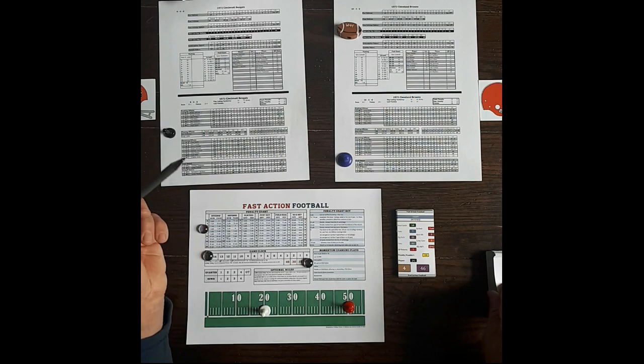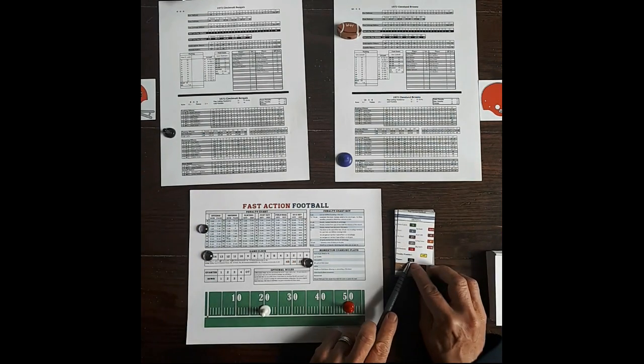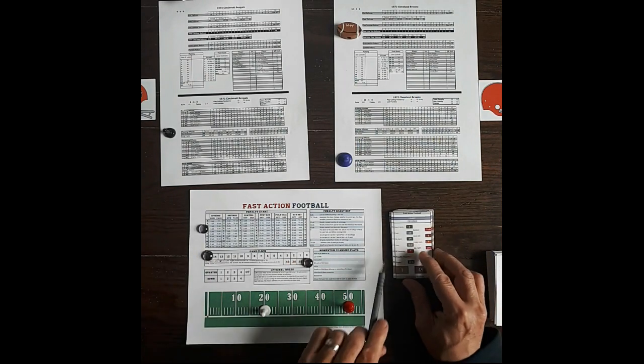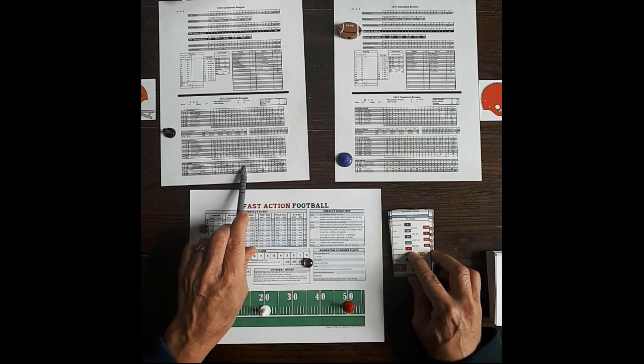But let's say it was within the range, then you would just flip a FAC, get the player number. So the punt return would be Tommy Casanova in this case, and then you look at all returns, and you look at the 7 on Casanova's chart, and that's a 9-yard return.